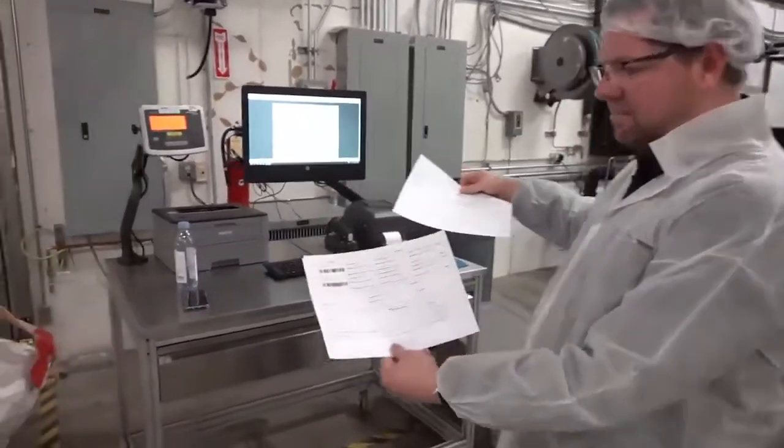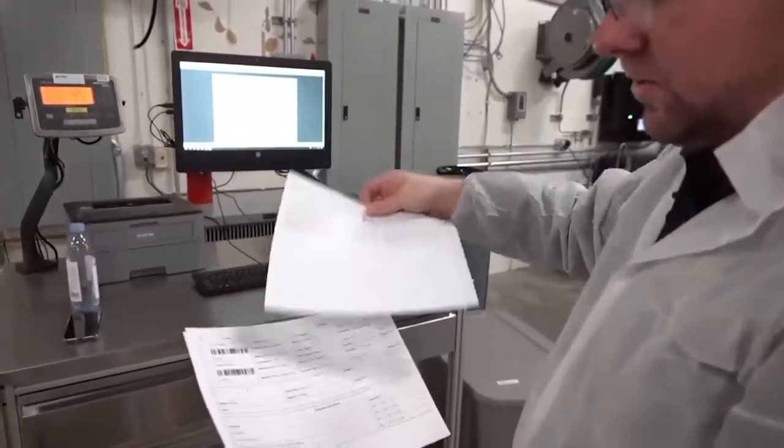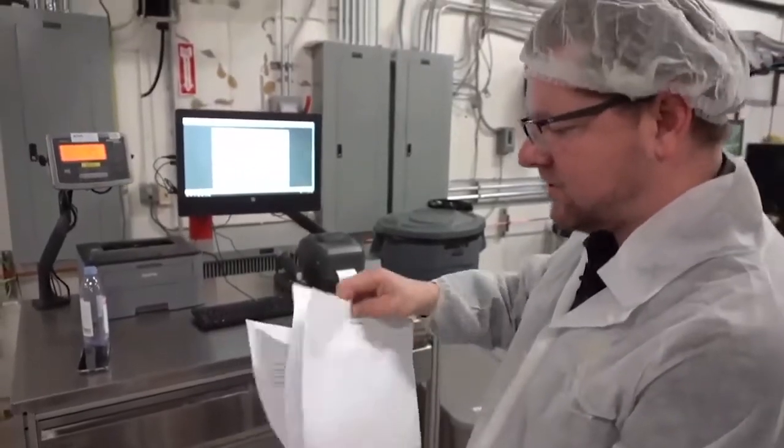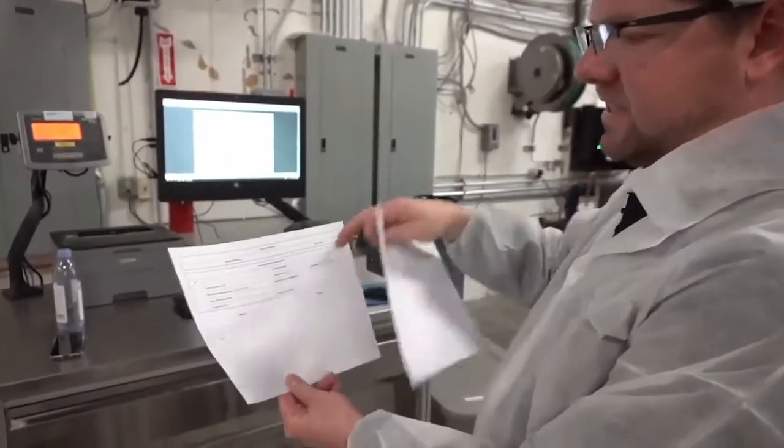Yeah, and then you can see it outputs nice reports. So this can go with it along with barcodes. You can use this to track and trace all your materials along with what test information goes with it.